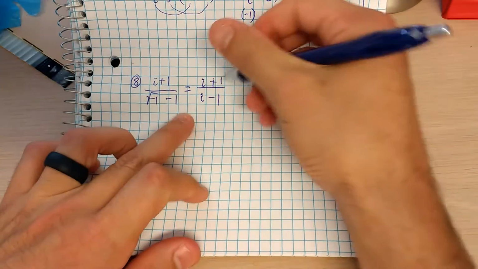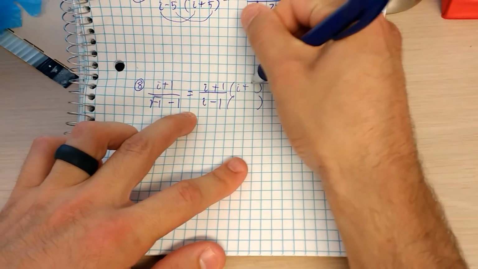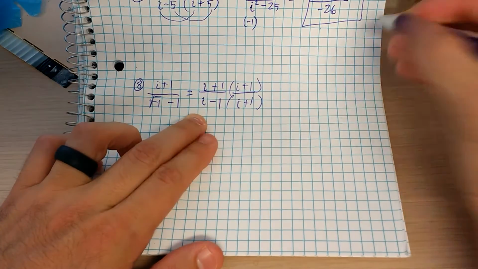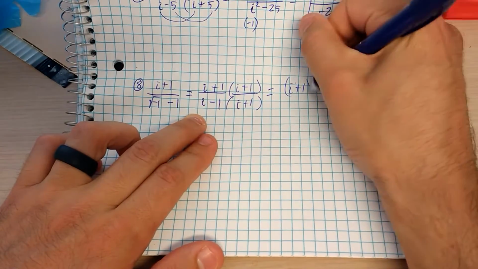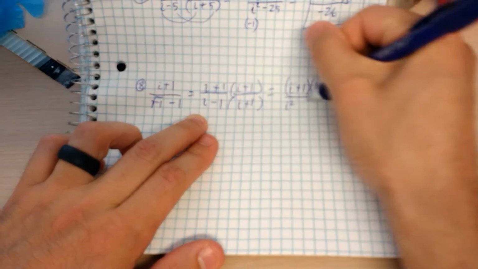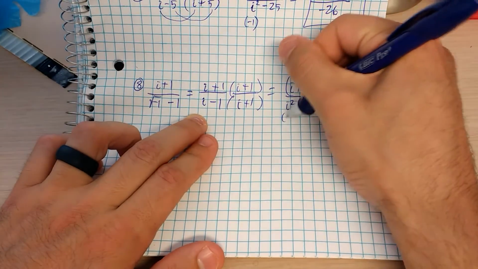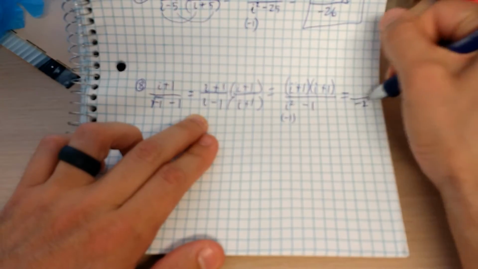Now, this last one, our conjugate, what's our conjugate going to be? i plus 1. Notice that's the opposite of the denominator. So on top I have i plus 1 times i plus 1. On the bottom I have i squared minus 1. So the easy part is, if that's negative 1, I've got negative 1 subtract 1, or negative 2.